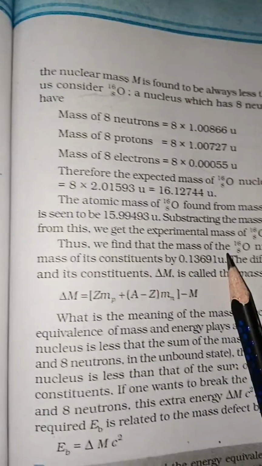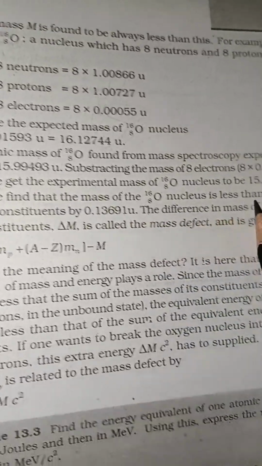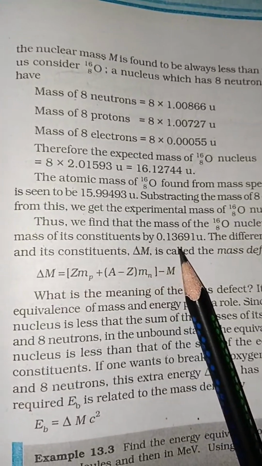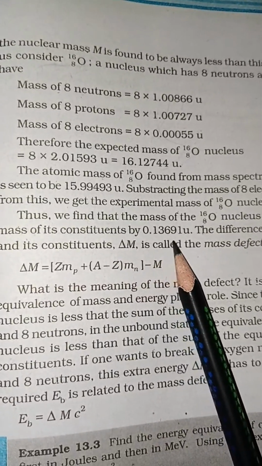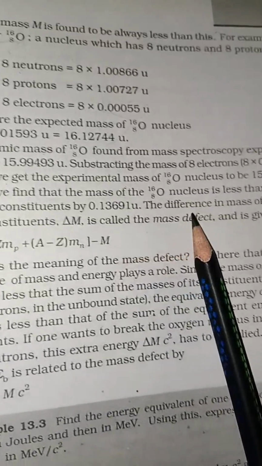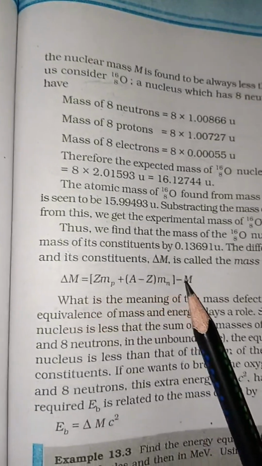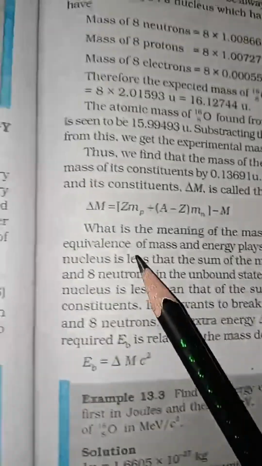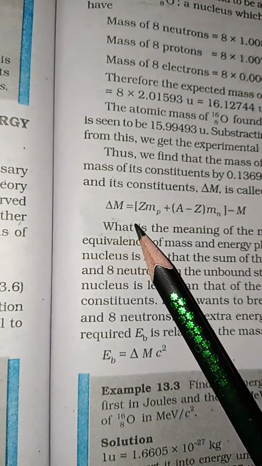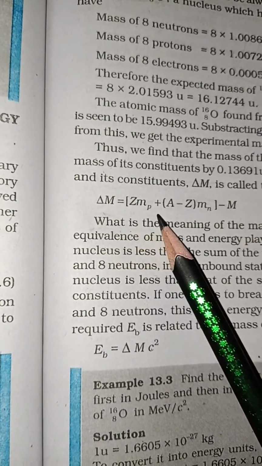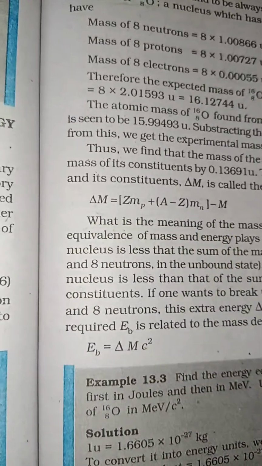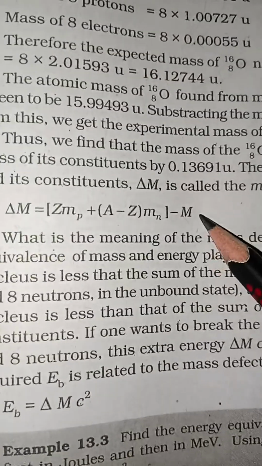Thus we find the mass of the oxygen nucleus is less than the total mass of its constituents by 0.13691 u. The difference in mass of the nucleus and its constituents, delta m, is called the mass defect and is given by delta m = [Z mp + (A − Z) mn] − M. This is the formula, keep in mind.